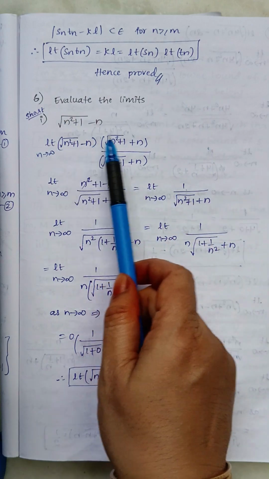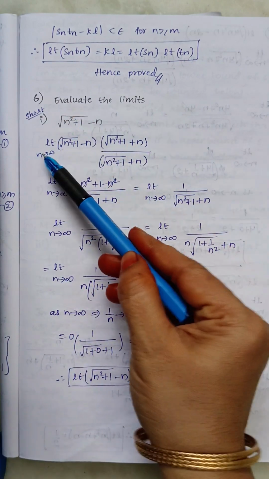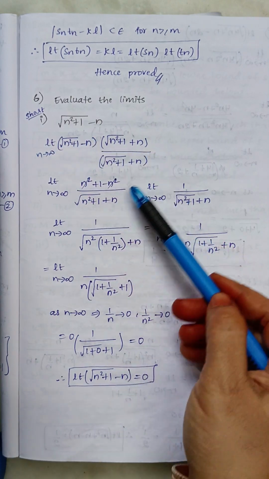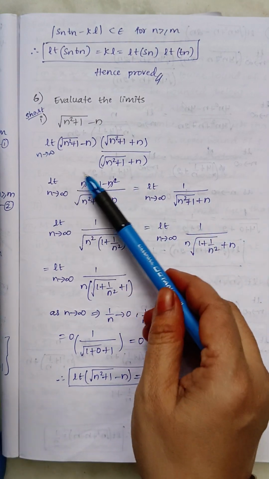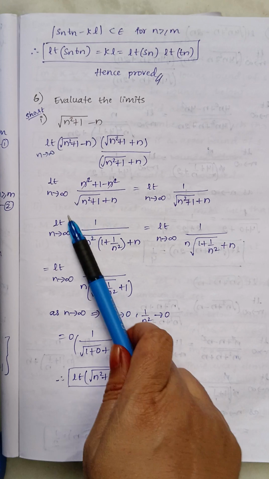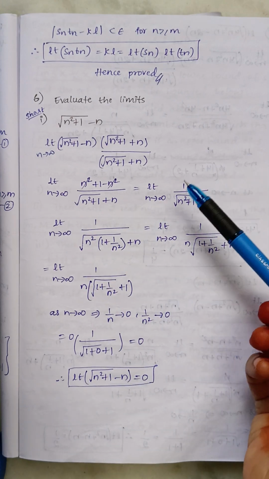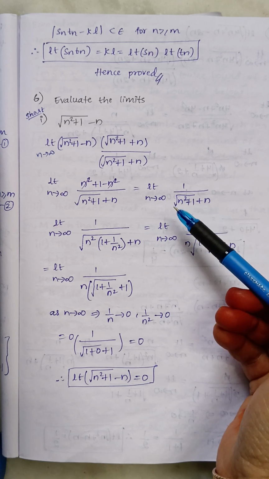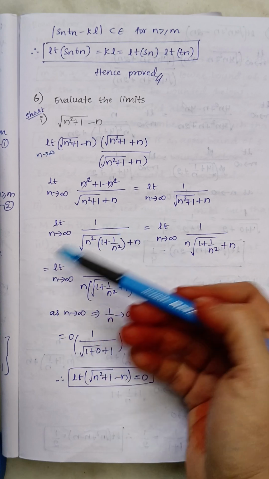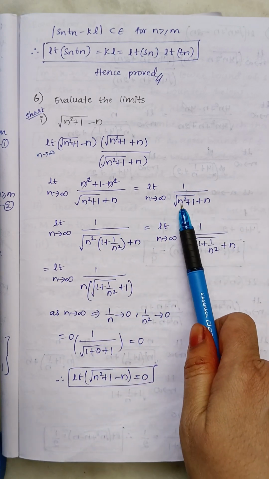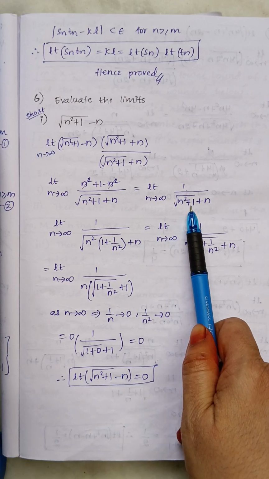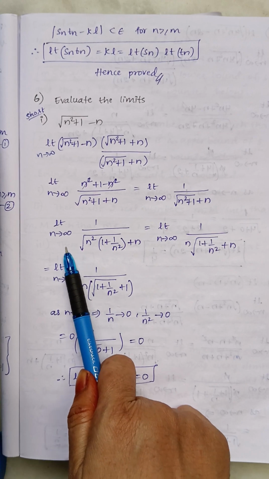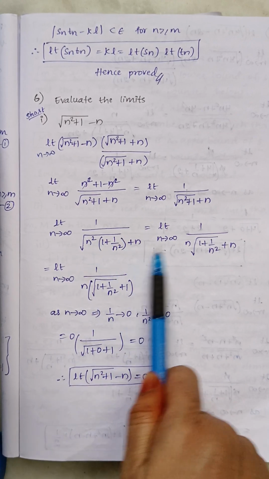Now a minus b into a plus b means a square minus b square. Root n square plus 1 whole square means the root and square get cancelled, n square plus 1 minus n square, divided by the denominator as it is. Now n square gets cancelled, leaving 1 by this term. As n tends to infinity, what we are doing actually? Take the highest power common in numerator and denominator. Of course in the numerator there is no n term. In the denominator we can take n square common here, then 1 plus 1 by n square here plus n as it is. Now take n square outside, then it will be n. So n into root of 1 plus 1 by n square, plus n here.